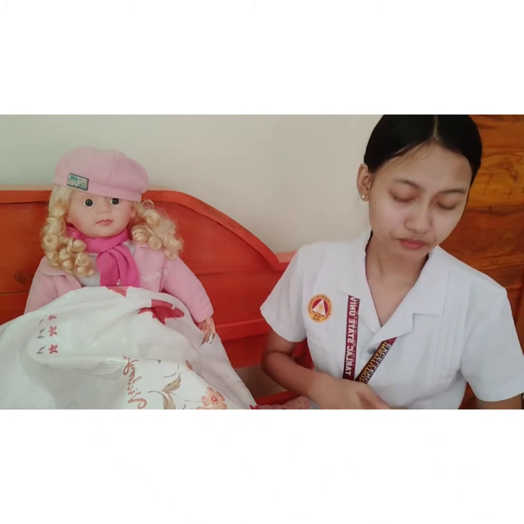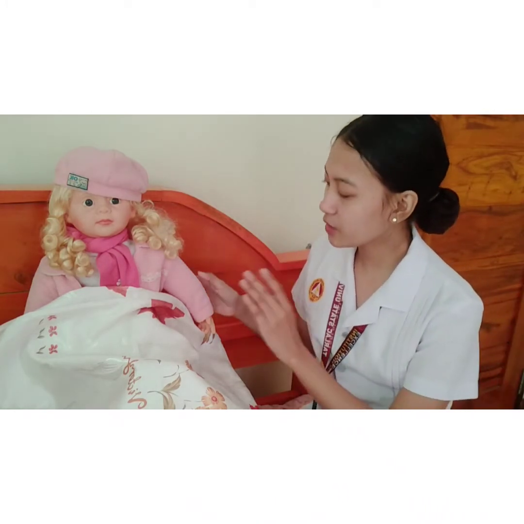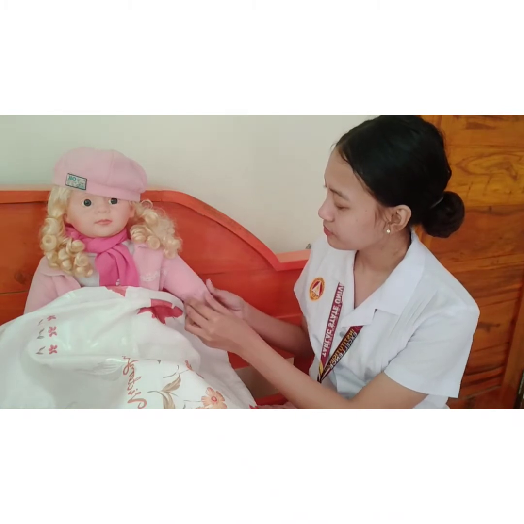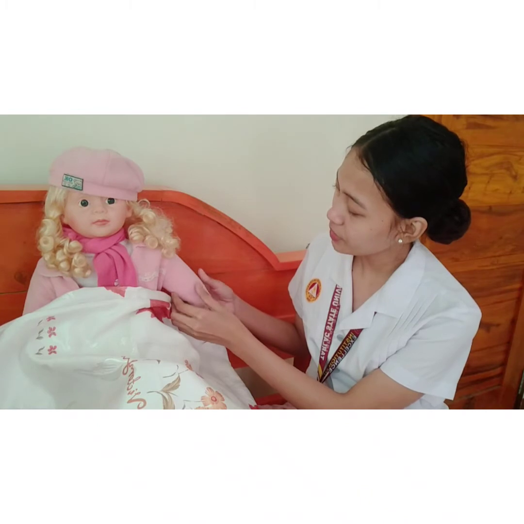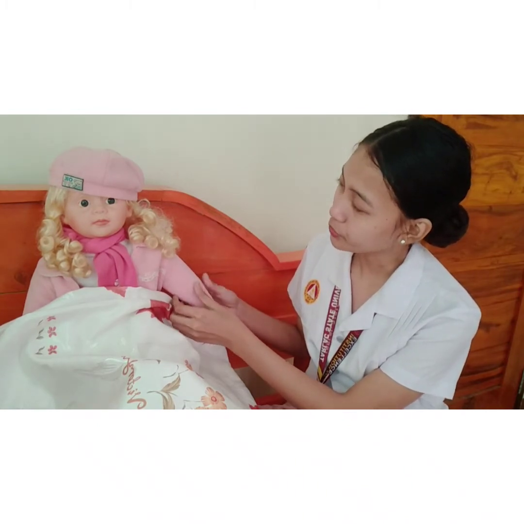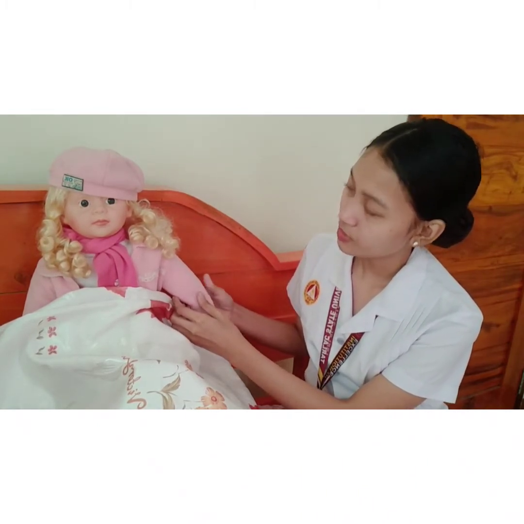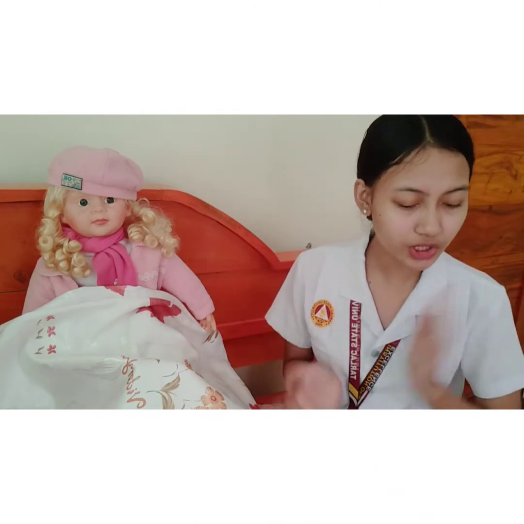So, assuming that we have already assessed the neurovascular status, we now check the skin of the patient. Masakit po ba, ma'am? Ano po nararamdaman nyo kapag pinapalpate ko po siya, ma'am? Ano po, ma'am? And then, after that, we need to review the medical history for conditions that contraindicate the use of cold therapy.